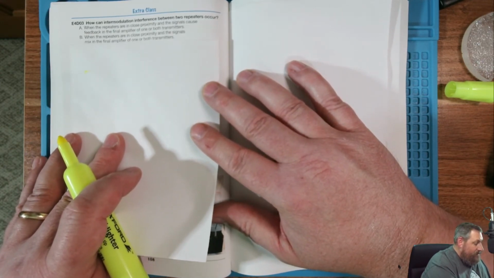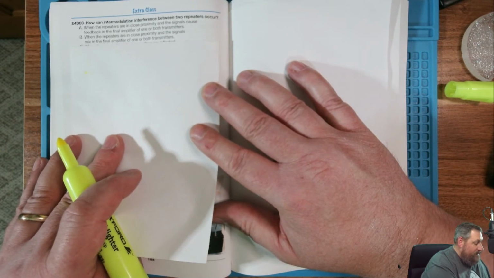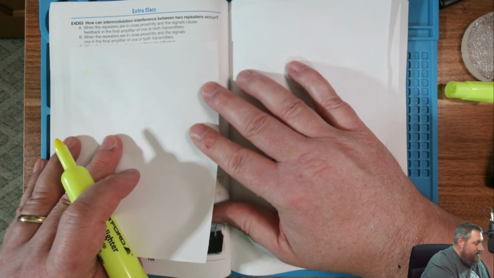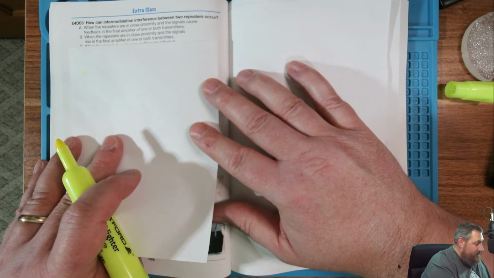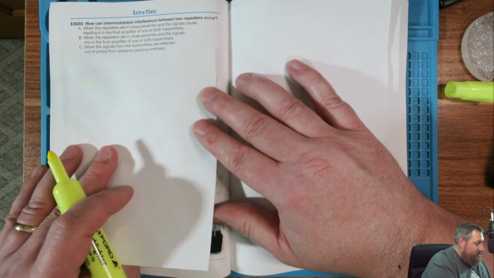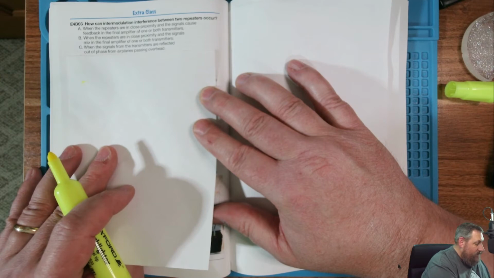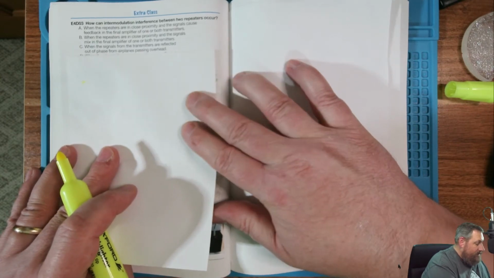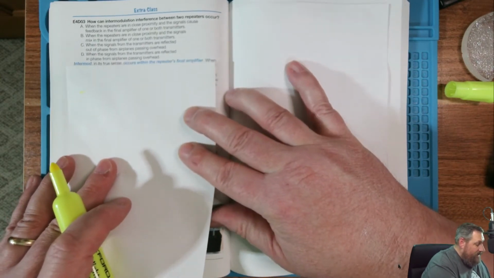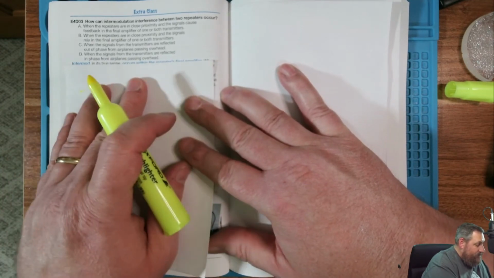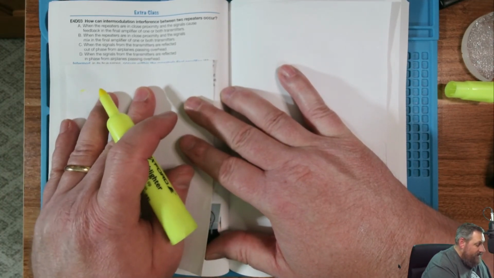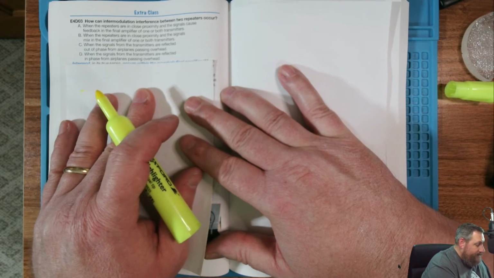B, when the repeaters are in close proximity and the signals mix in the final amplifier of one or both transmitters. Or C, when the signals from the transmitter are reflected out of phase from airplanes passing overhead. Or D, when the signals from the transmitter are reflected in phase from airplanes passing overhead.